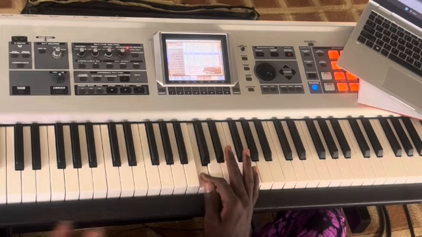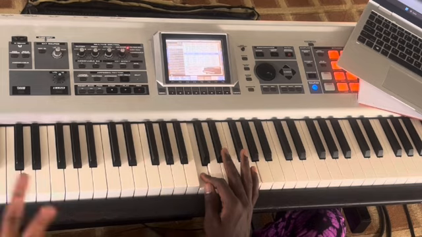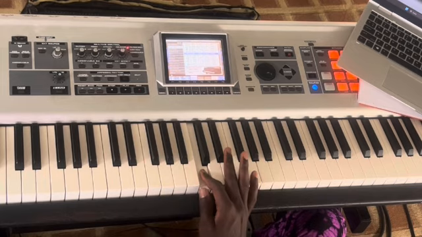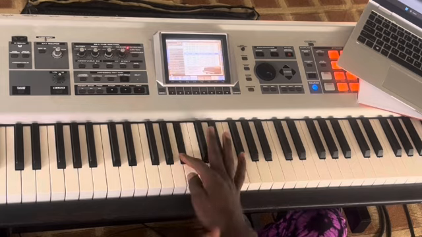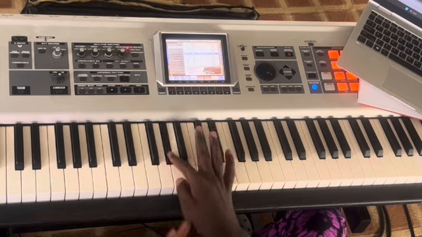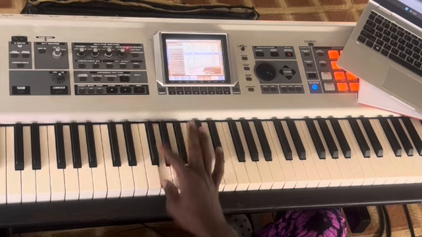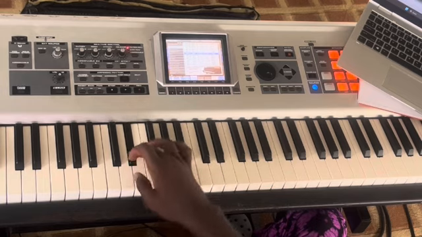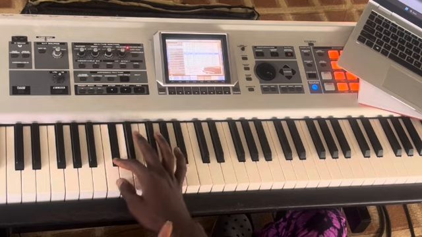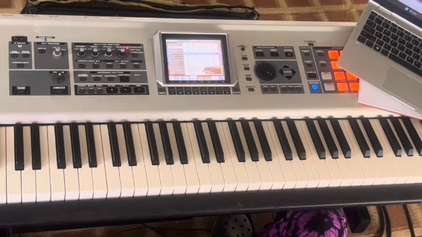So when coming down, you call them flat: C, B, B flat, A, A flat, G, G flat, F, E, E flat, D, D flat, and C. So that's all about the alphabet. Have that in mind.